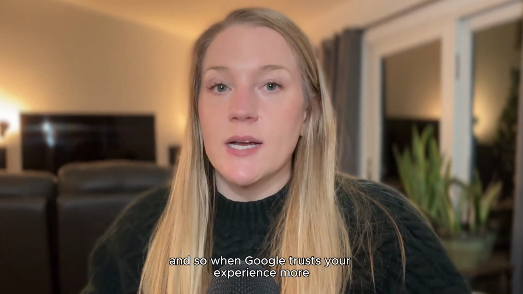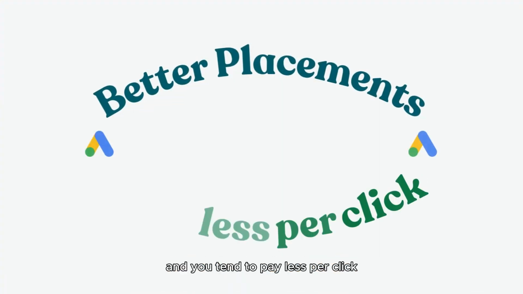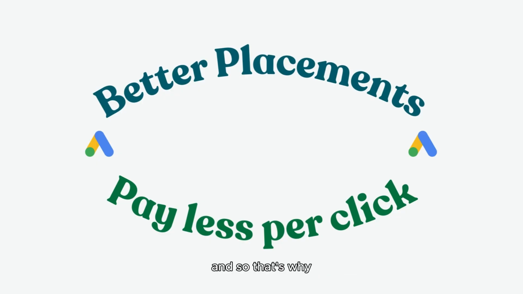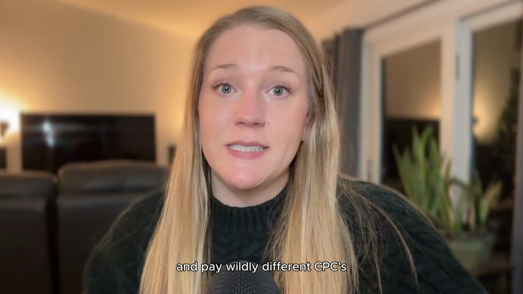And so when Google trusts your experience more, two things happen. You get better placements and you tend to pay less per click. And so that's why two advertisers can show up in the same search and pay wildly different CPCs.